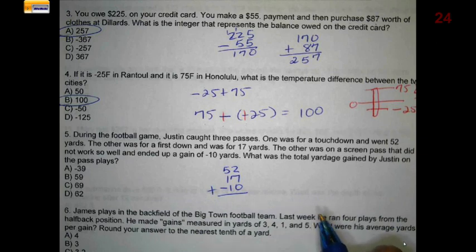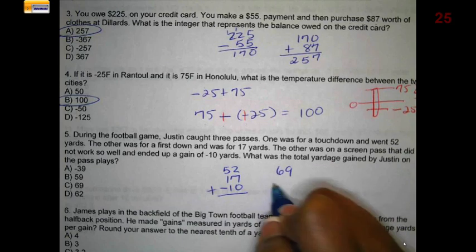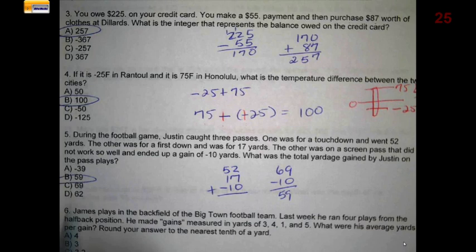I got 59. Yeah, I got 59 too, but I subtracted that 10 yards. No. When you first do it, you get 69. Minus 10 is 59. You're going to get 59. Right. 59 negative. I mean positive. Right. Okay, and I don't even play football.